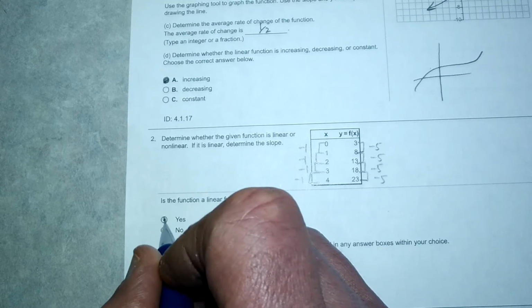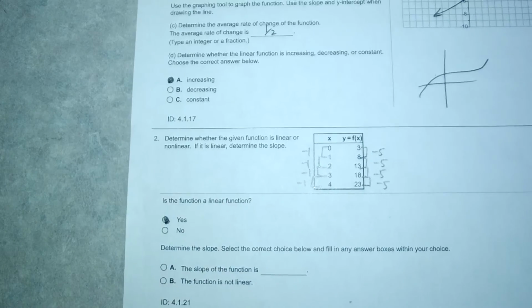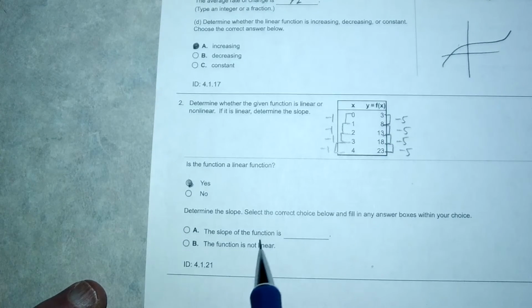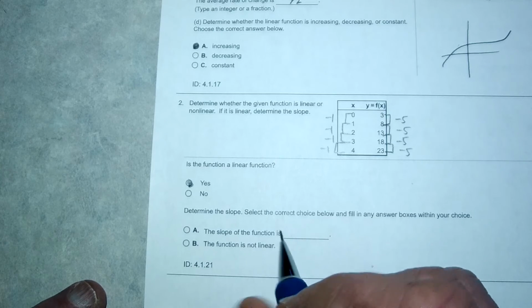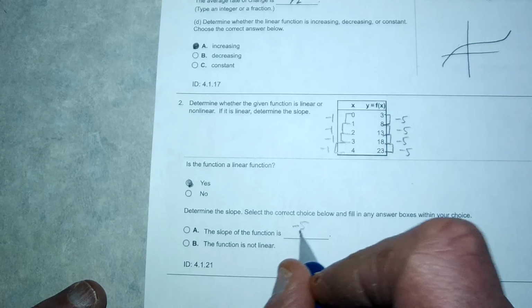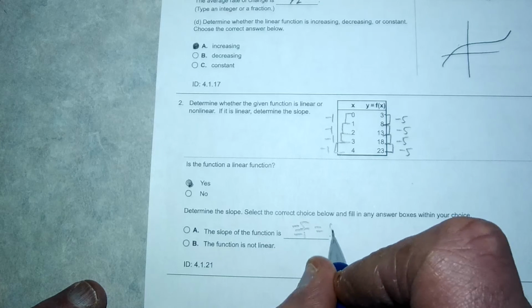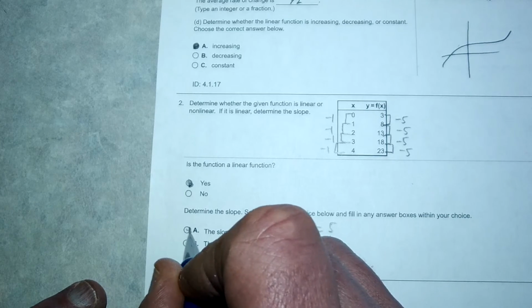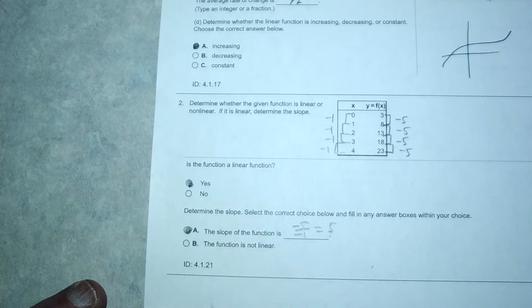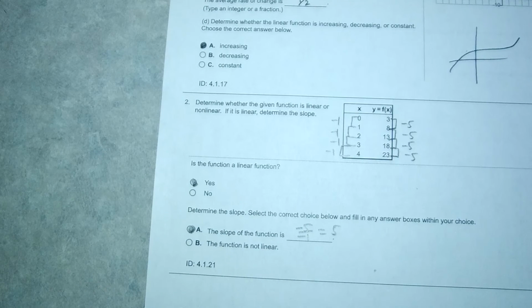And here's where we're going to say yes. Then it asked us about the slope of the function. Well, it turns out all throughout that function, the slope was -5 to -1, or simply 5. And this was the slope of a linear function. And that's the end of that problem.